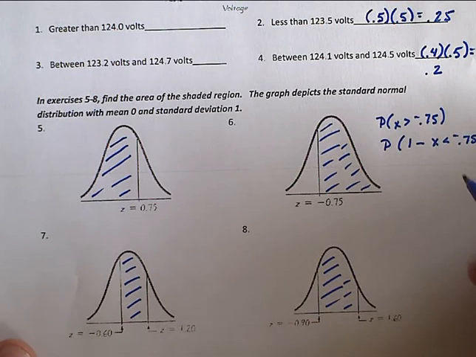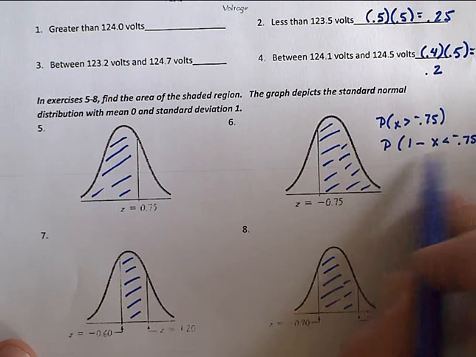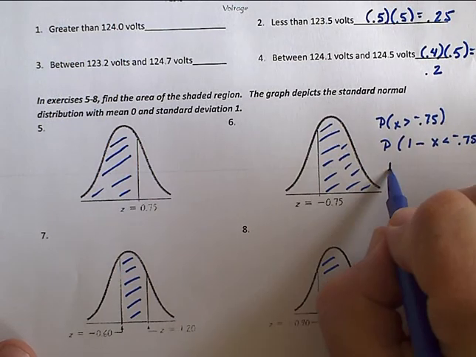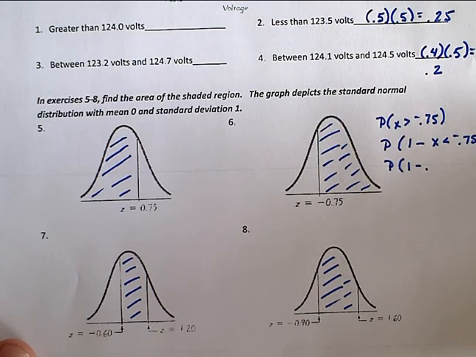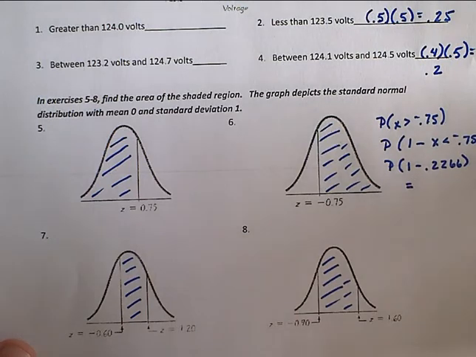So if you take 1 minus the left side, that has to be the right side. So I'm going to take 1 minus 0.2266, and I get a probability of 0.7734.